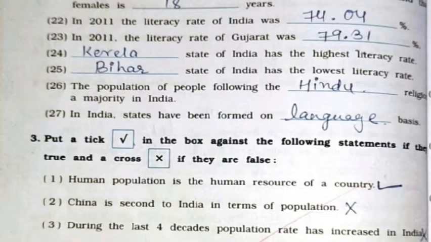26. The population of people following the Hindu religion are a majority in India. 27. In India, states have been formed on language basis. Now we'll continue with question number 3. True or false? First one, human population is the human resource of a country.